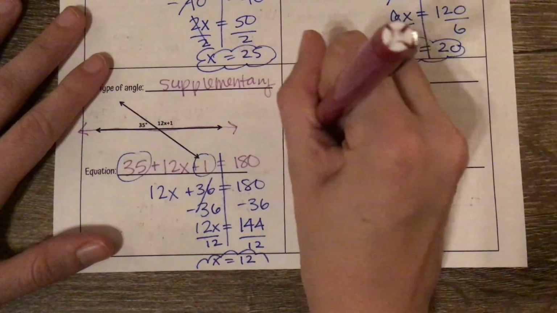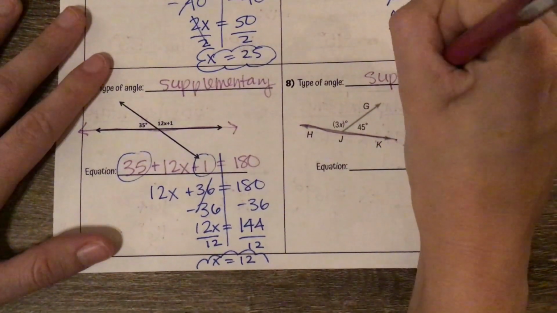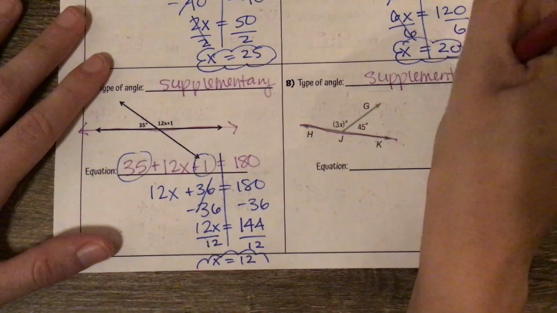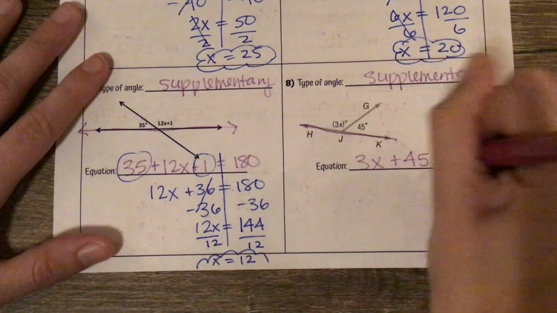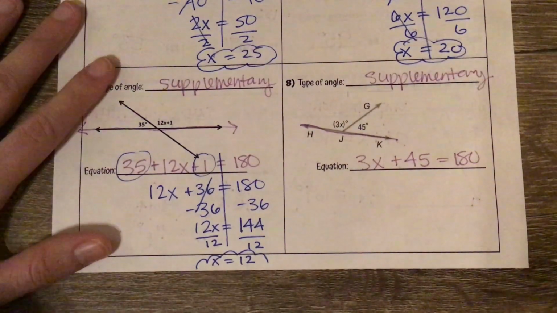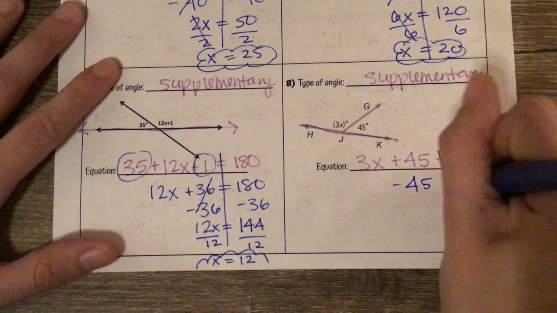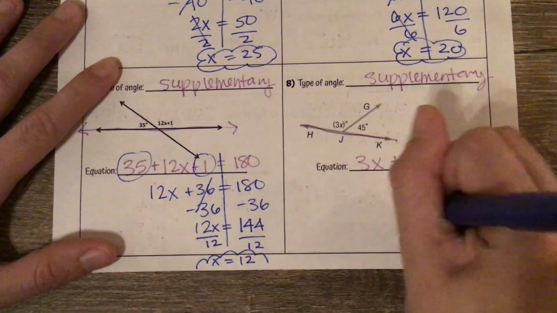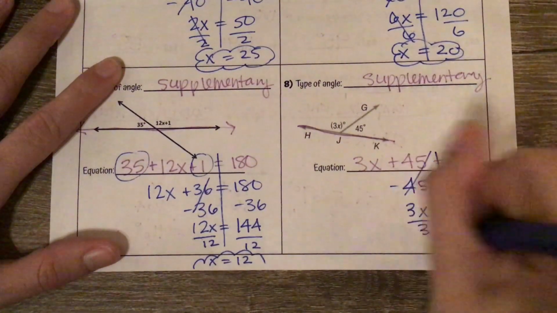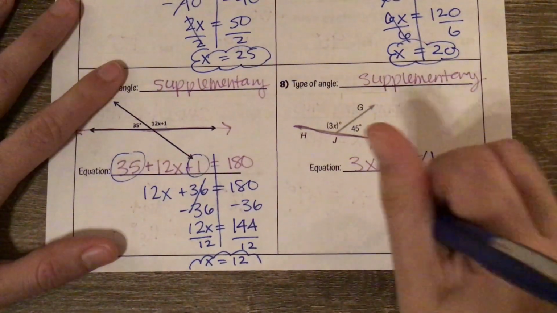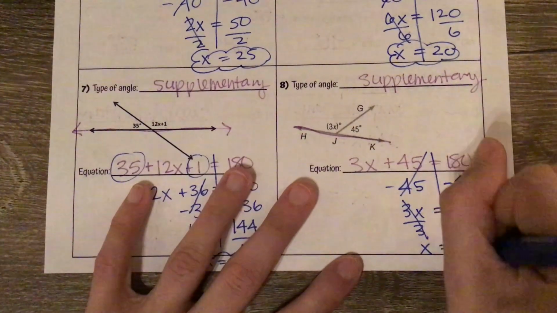Number 8, they form the straight line, so they are supplementary. So I'm setting up my equation, 3x plus 45 equals 180. I'm solving this equation by subtracting 45 from both sides, and we get 3x equals 135. Divide by 3, we get x equals 45.